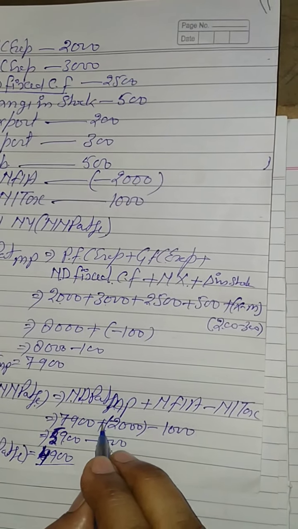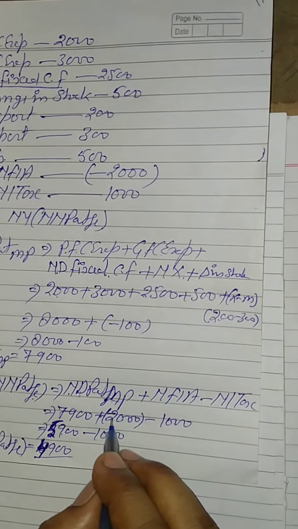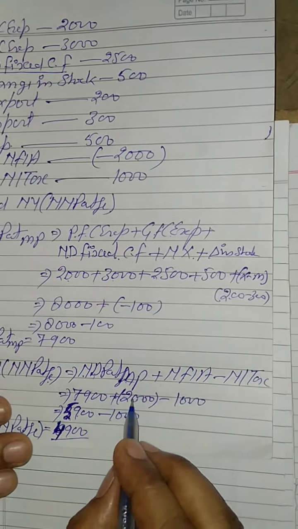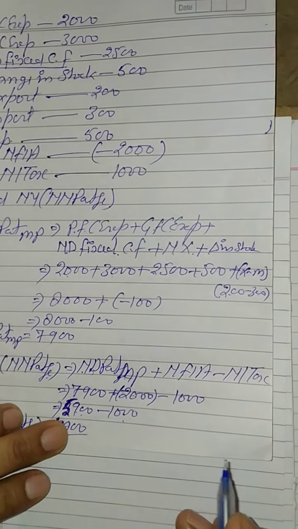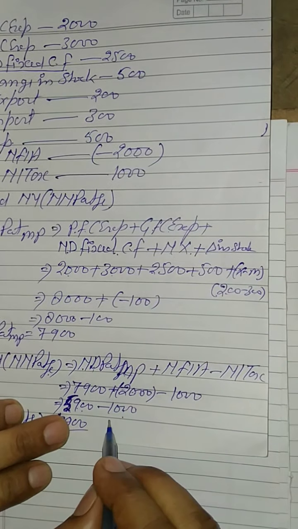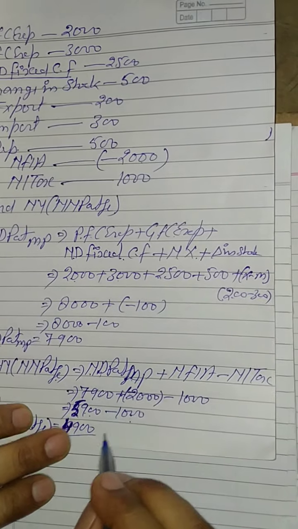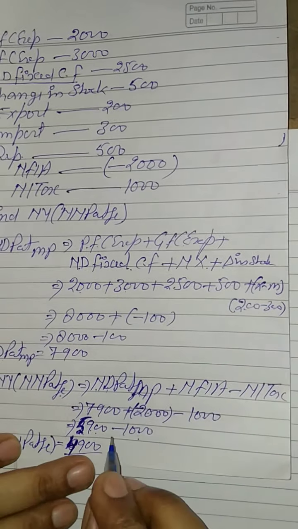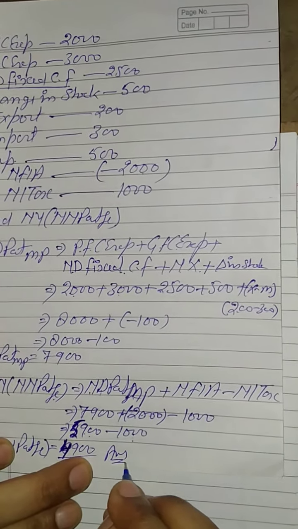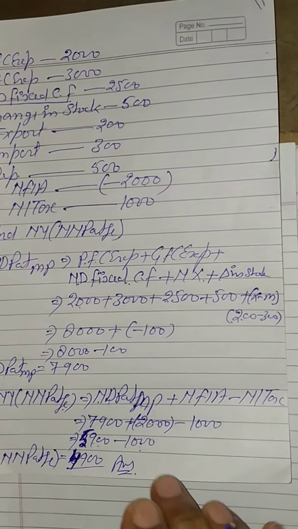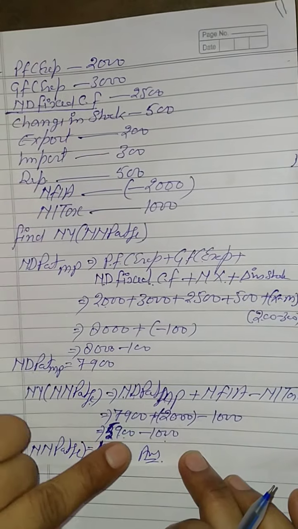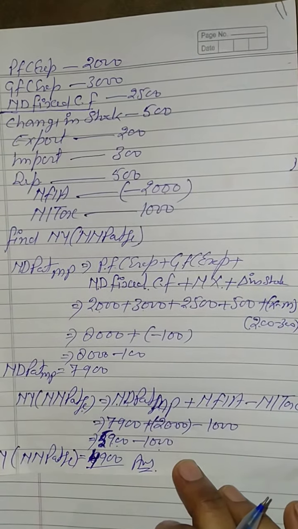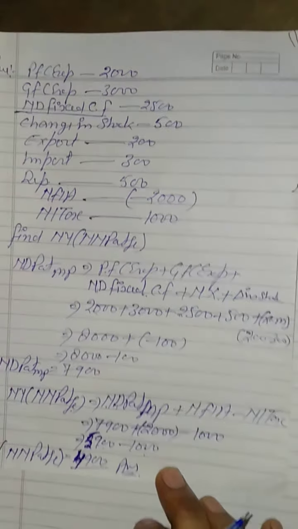So you will subtract 2,000, so 5,900, and 5,900 minus 1,000 will be equal to 4,900. That's your answer. Clear beta? So you will check, when NFIA is given negative, then you will also subtract it. Clear? That's your national income.